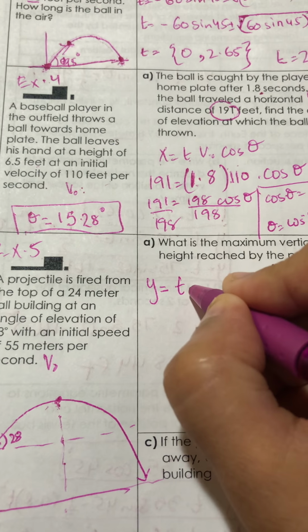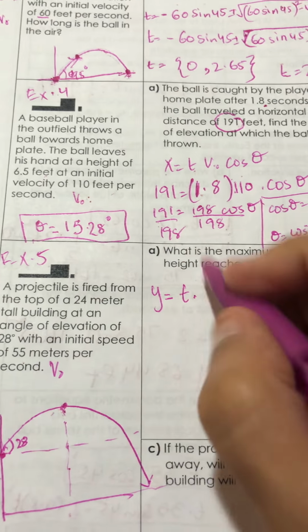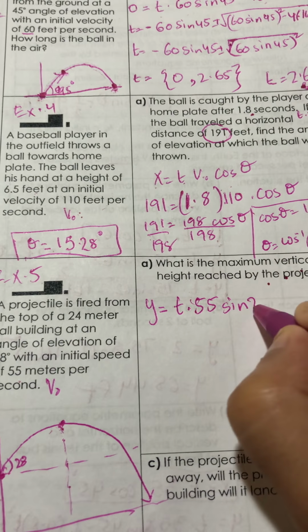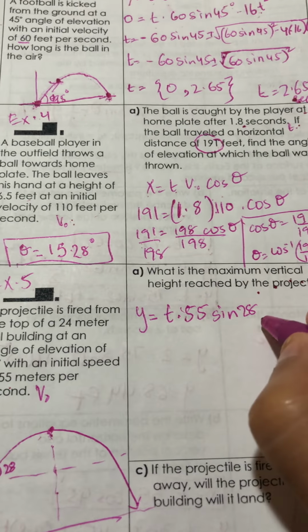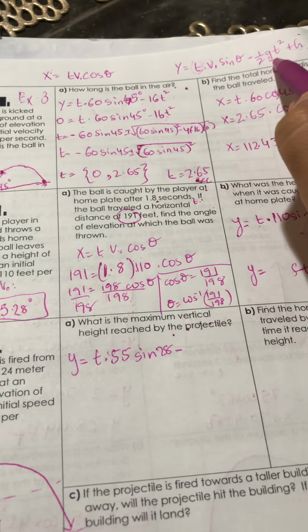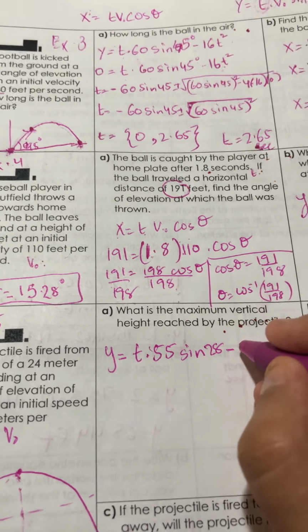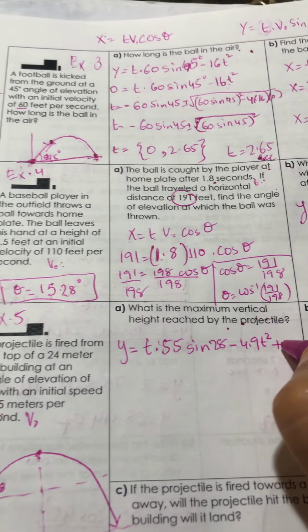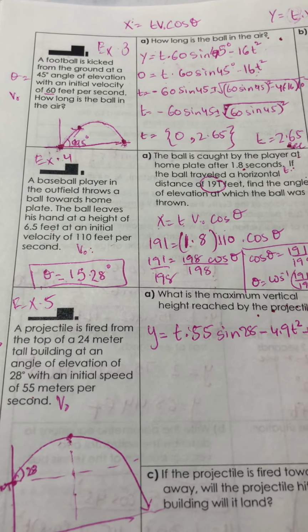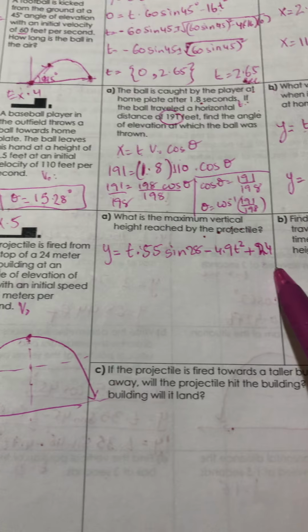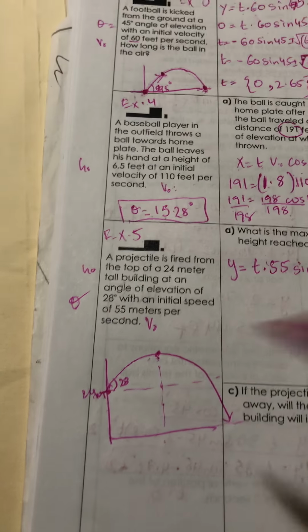Y equals t times 55 v naught sine of 28 degrees minus, because it's in meters, I'm going to use 9.8 as g, and 9.8 times half is 4.9 t squared plus h naught is 24 meters, the initial height. So I'm going to write 24. Okay, now by using this equation, I know that this is the vertex.